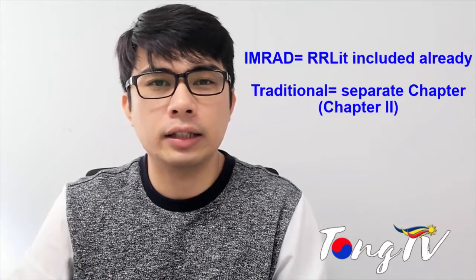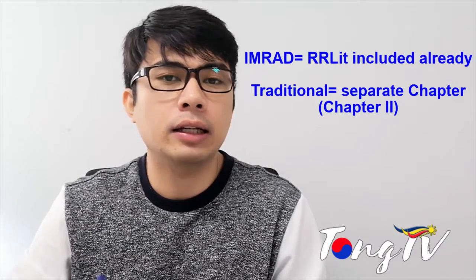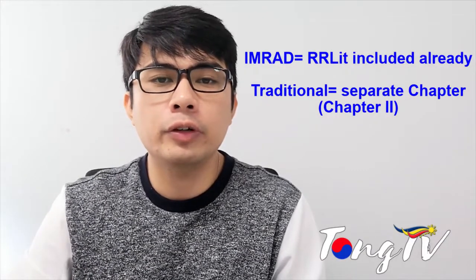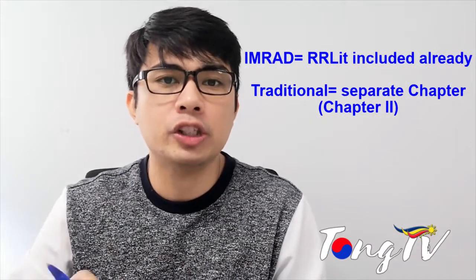and it is also included in the background of the study. Just like what I mentioned a while ago, in the IMRaD format, in the introduction, the review of related literature and studies is already included. Unlike in the traditional format, the review of related literature and studies has its own separate chapter.